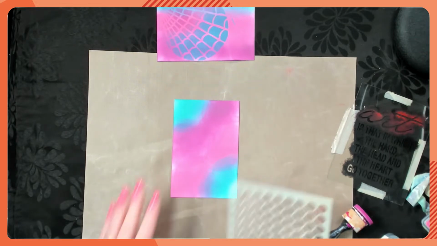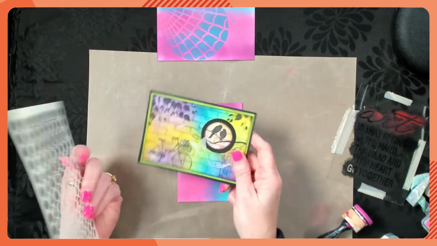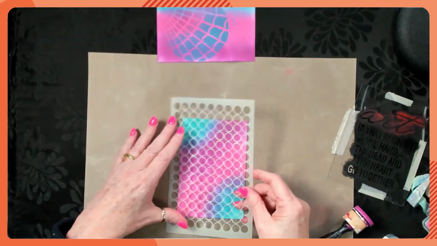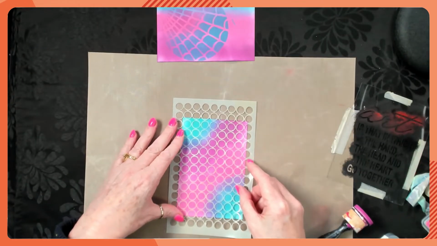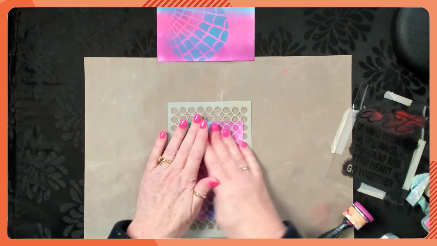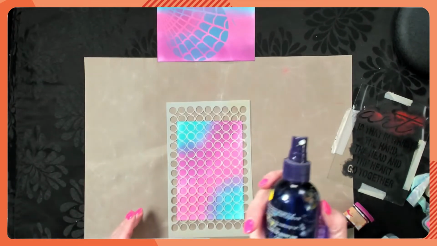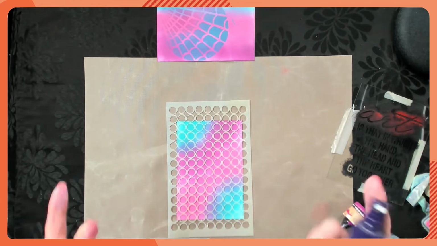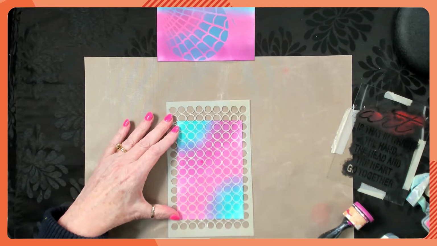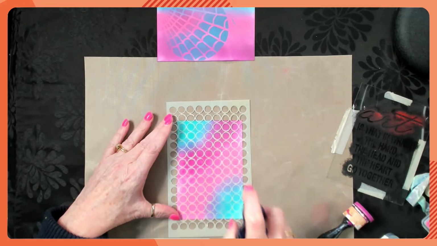The next one I'm going to do is the resist, which is this one here. So we're going to spray some water. So pop this on top, like so. We'll do circles and see how we go. So we're just going to use water. This is just a bottle filled with water.